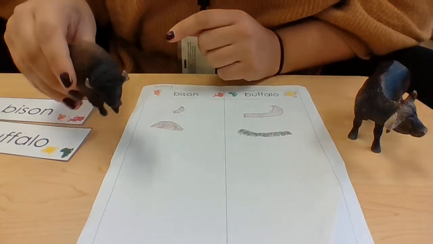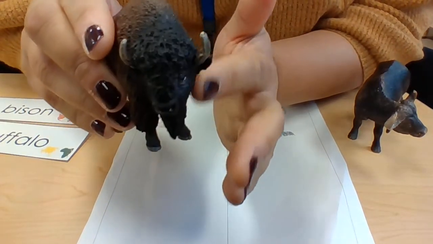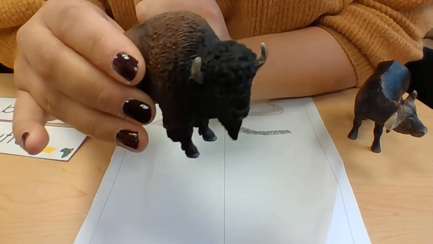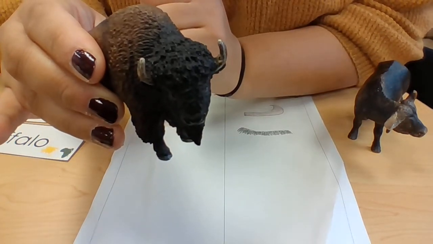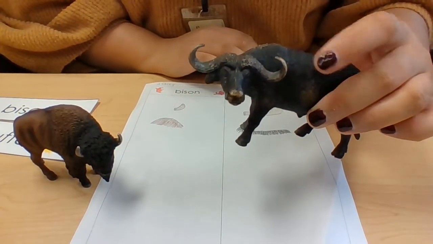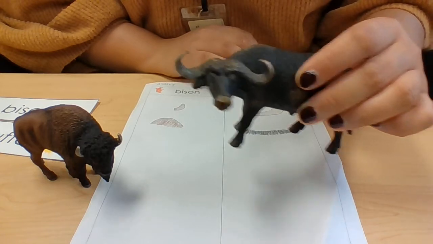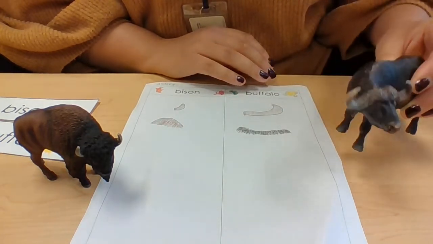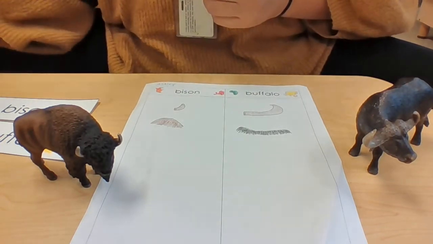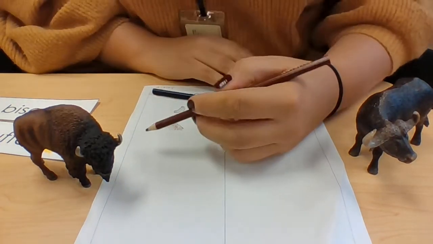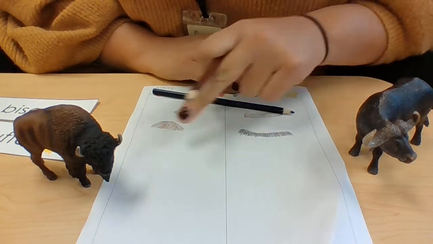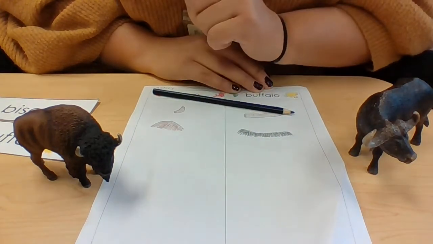Yes, the fur. Remember, our bison is so hairy. It has such long fur. And our buffalo's fur is very short, and there's not a lot of it. So I think that we'll draw a lot of fur over on the side with the bison that's long and a lot of hairy fur.